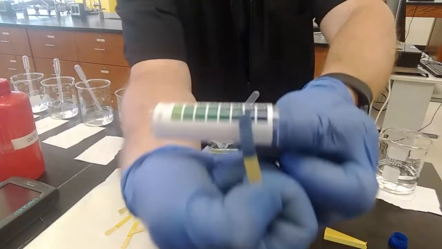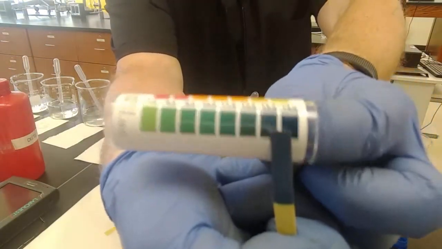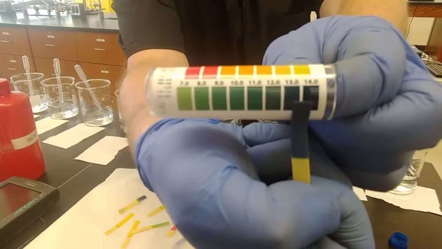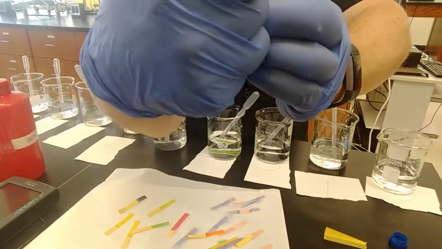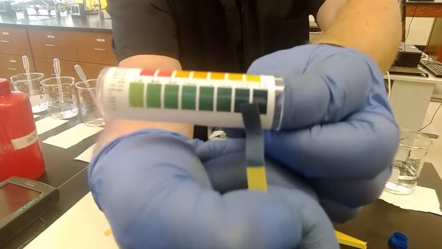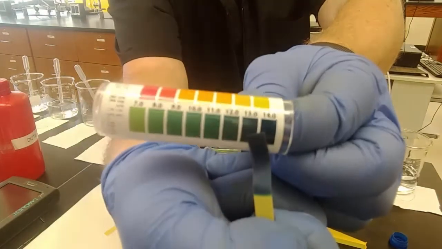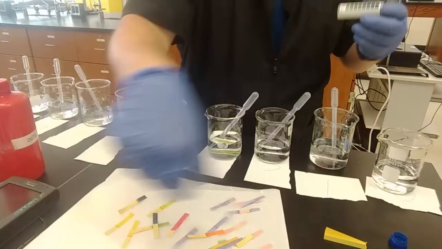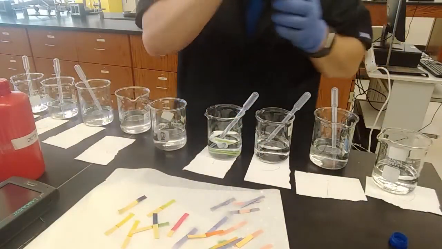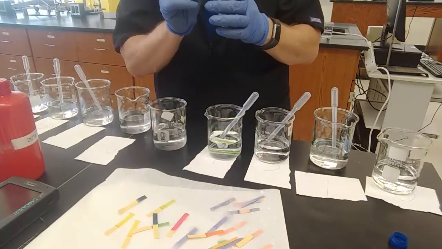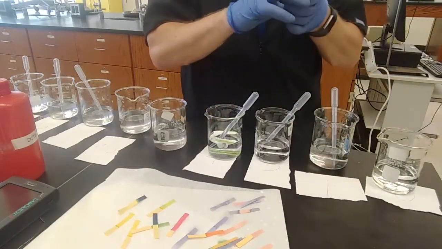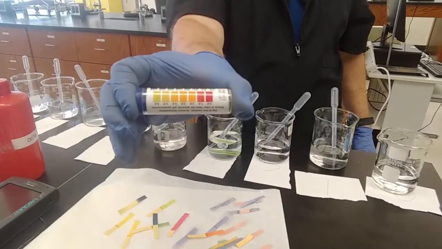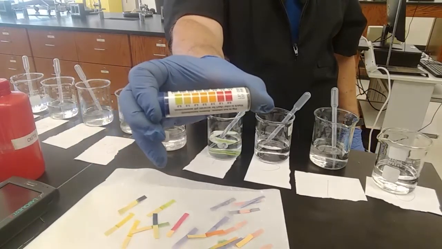I'd go for that. 14. Right? Is it darker than 13? I think so. 13 versus 14. There we go. All right, so that's the universal indicator strip, or strip pH. It says strip pH on the data sheet. Doesn't mean take your clothes off and measure the pH. It means a universal indicator dried onto a strip of paper.